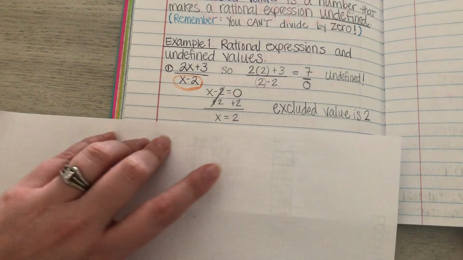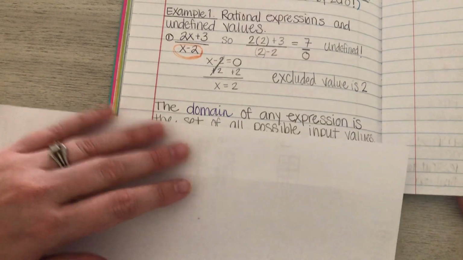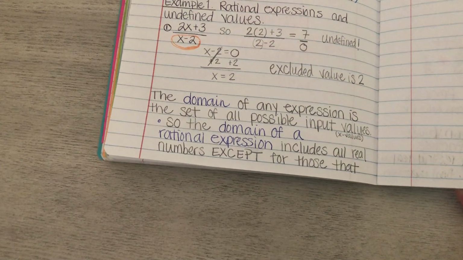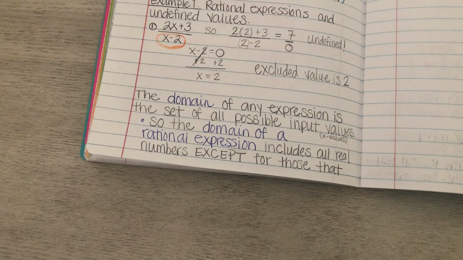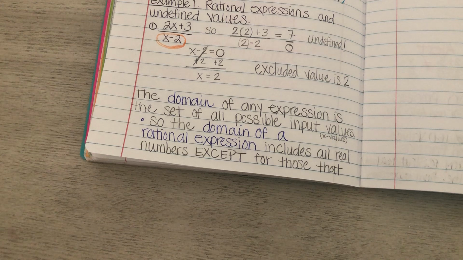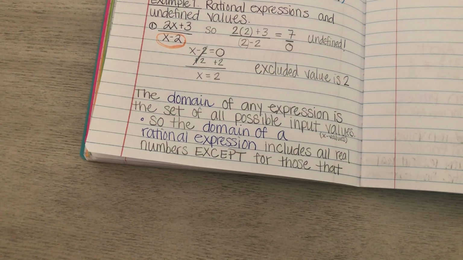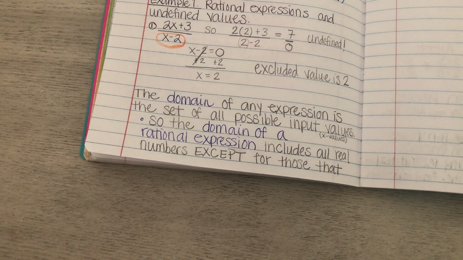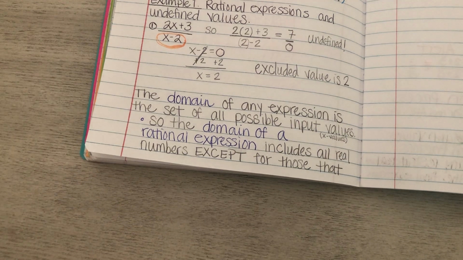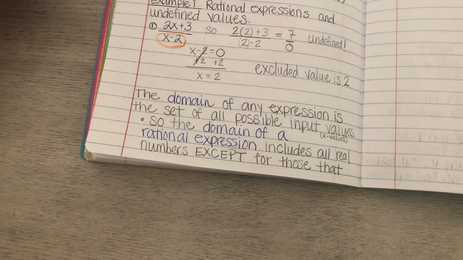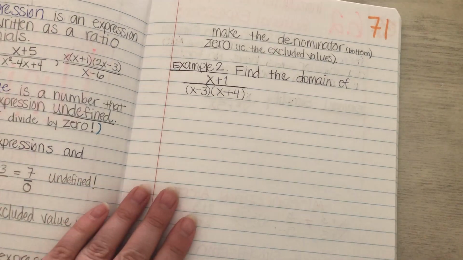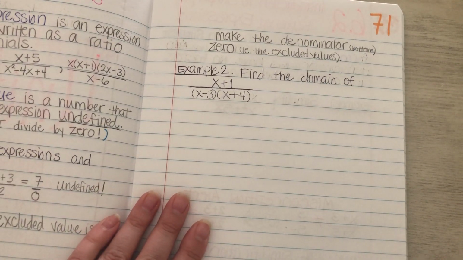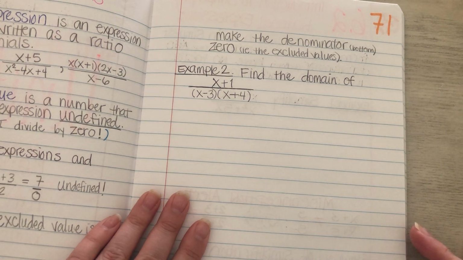The last thing that you're going to do in this first lesson is the domain. The domain of any expression is the set of all possible input values. And remember earlier we had learned that that means the x values. So the domain of a rational expression includes all real numbers except those that make the denominator, the bottom of our fraction, 0. That means our excluded values.